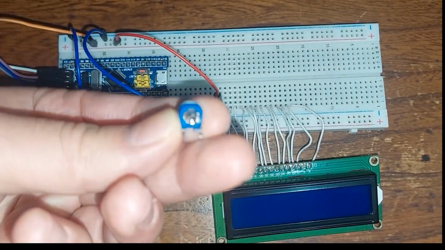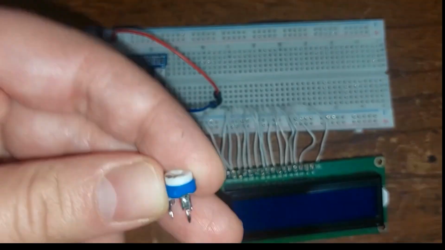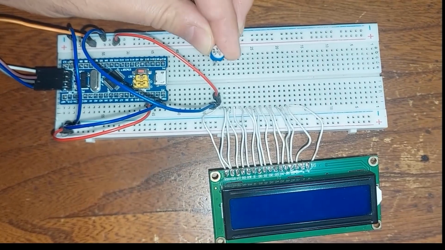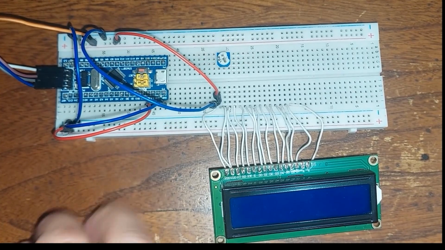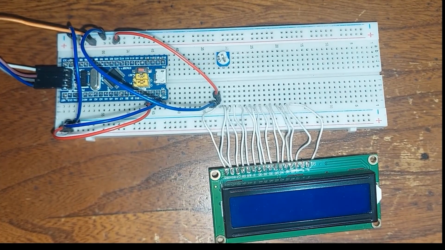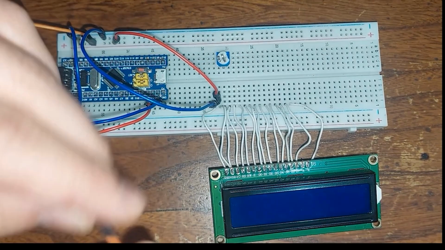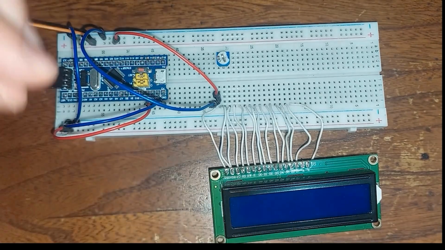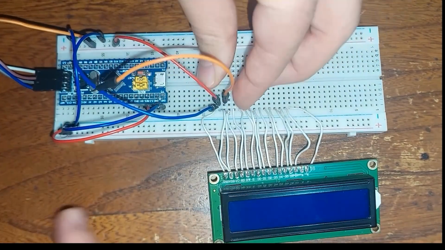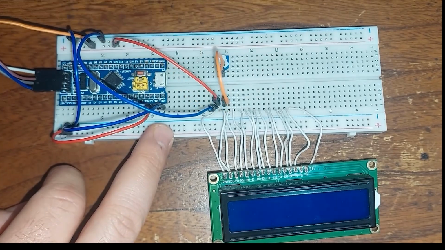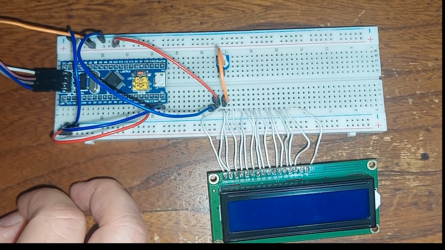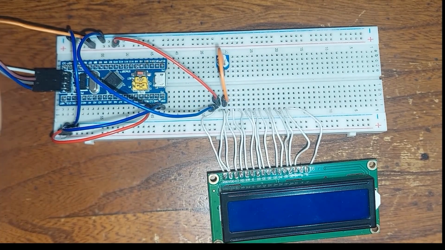I place it on my breadboard. Great. The VO pin is connected to the middle pin of the potentiometer, and the side pins are going to be connected to VDD and GND.